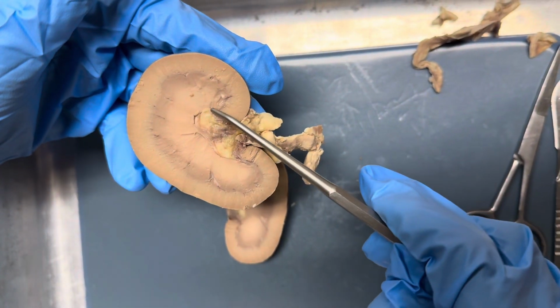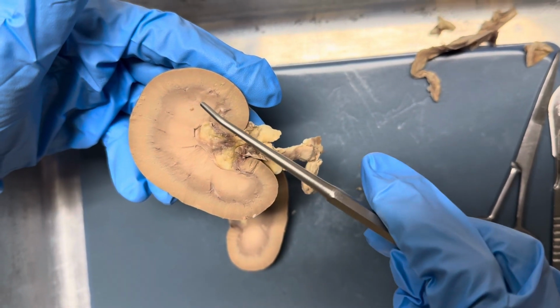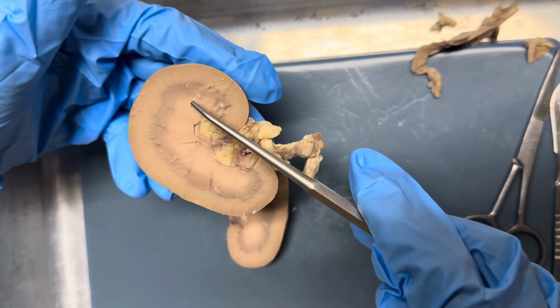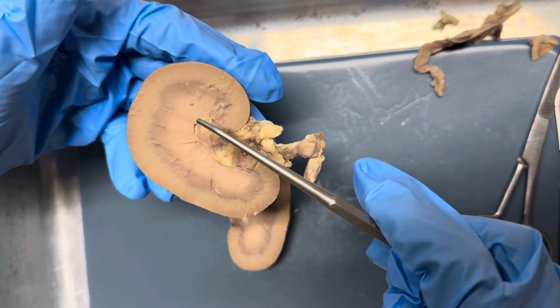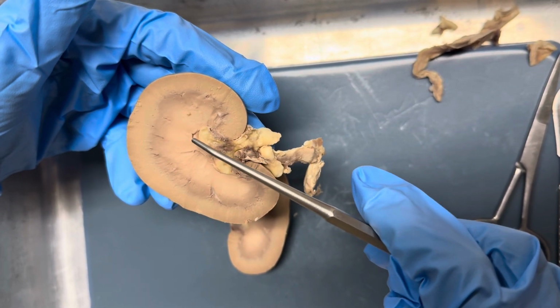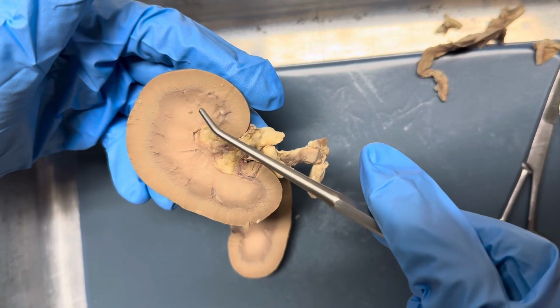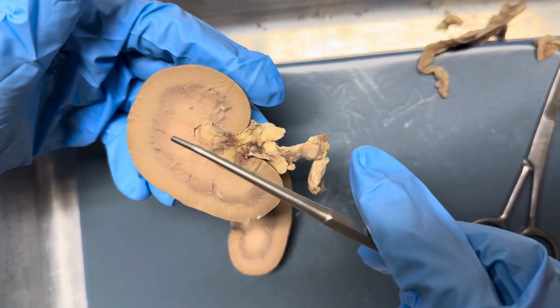Next, the renal lobes. They include the renal pyramid, the cortex, and the columns. And each lobe is a place where filtration and urine production occurs.